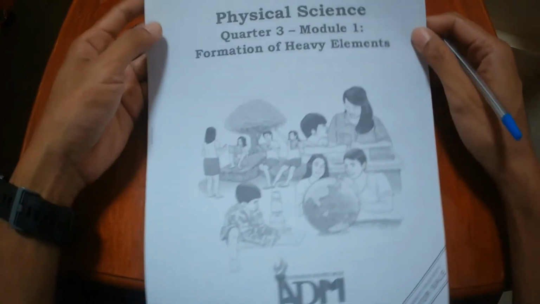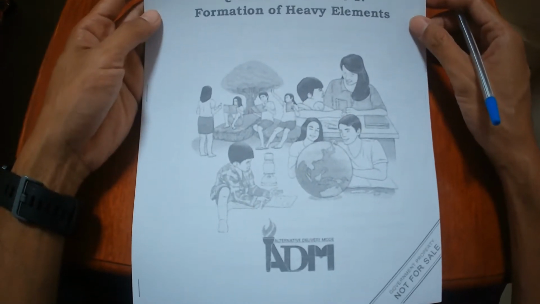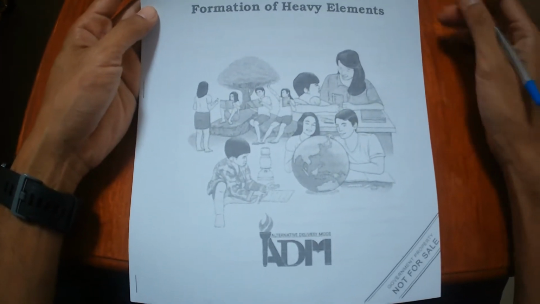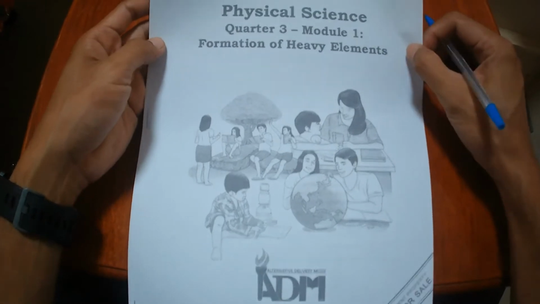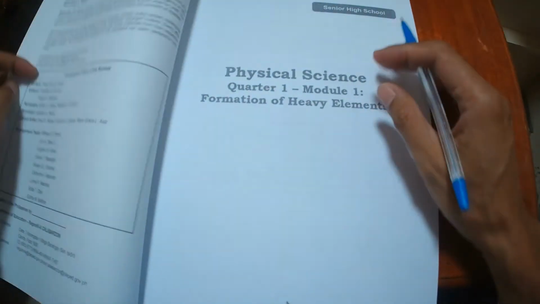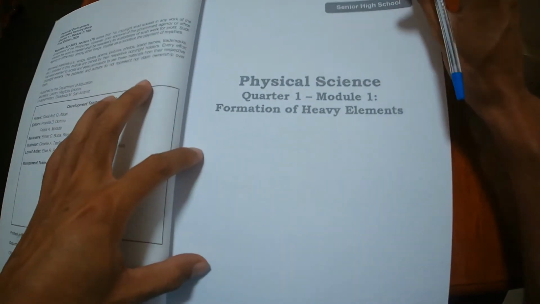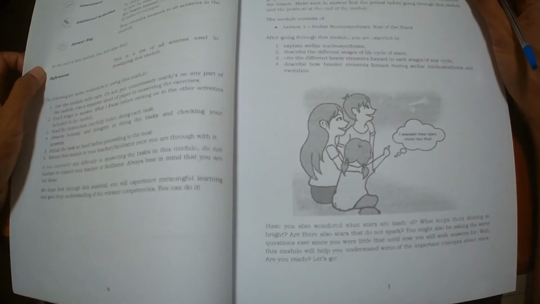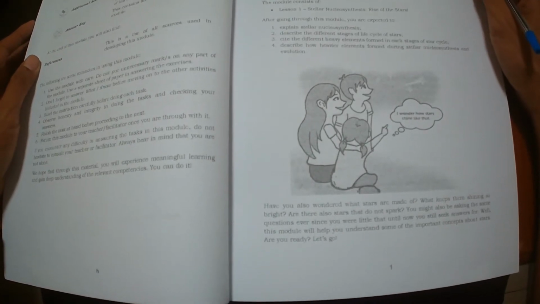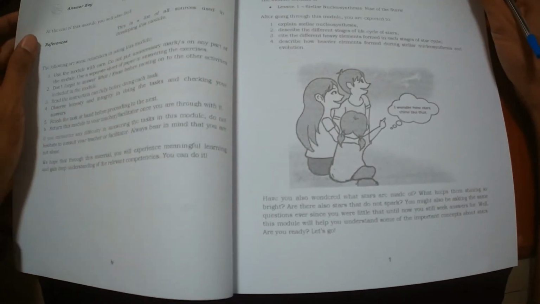So, ang module na sasagutan natin ngayon ay Physical Science Quarter 3 Module 1, Formation of Heavy Elements. Okay guys. So, mga kapadyak, ano ba sinasabi dito? The module consists of Lesson 1, Stellar Nucleosynthesis, Rise of the Star.